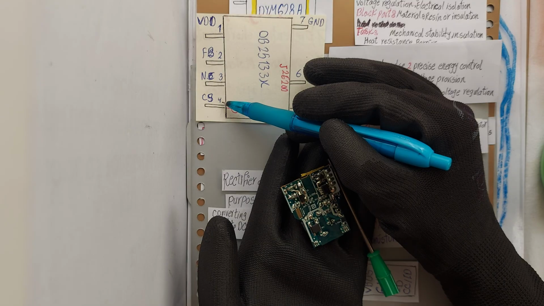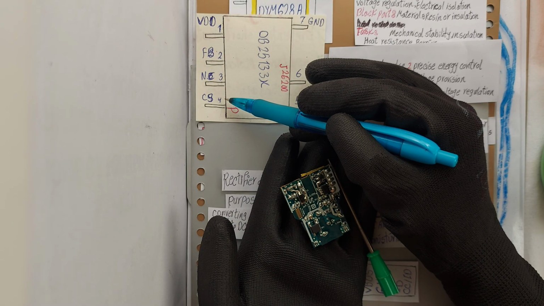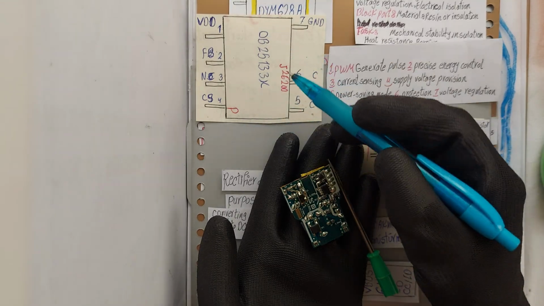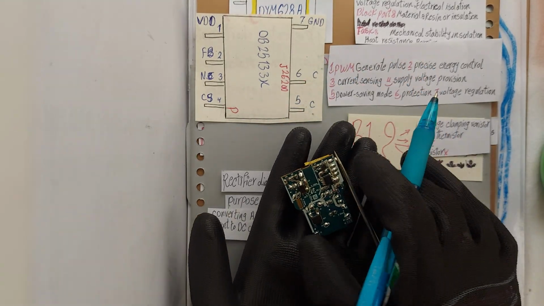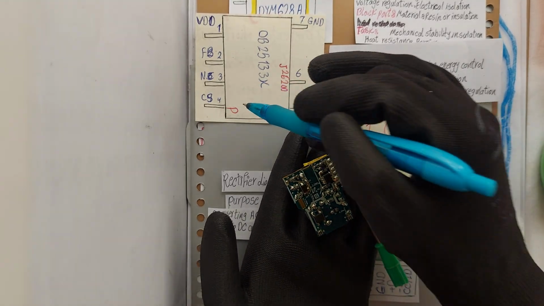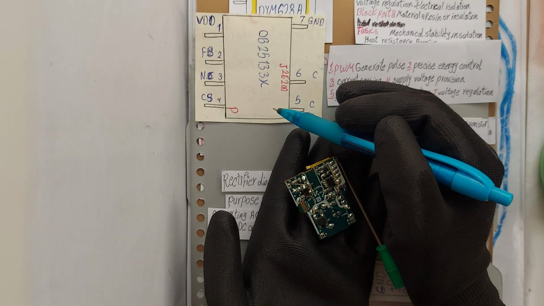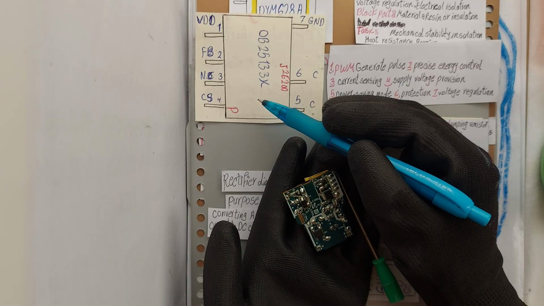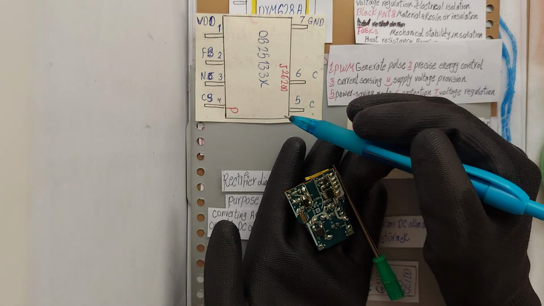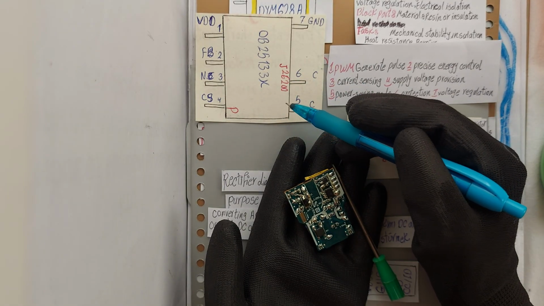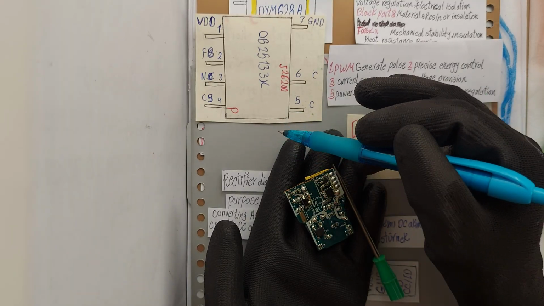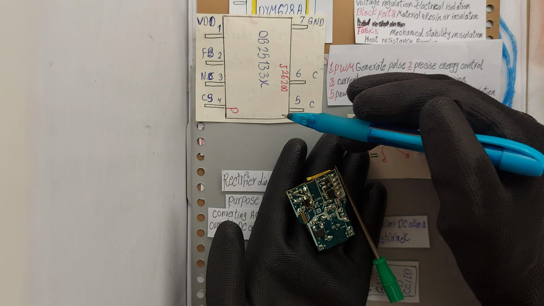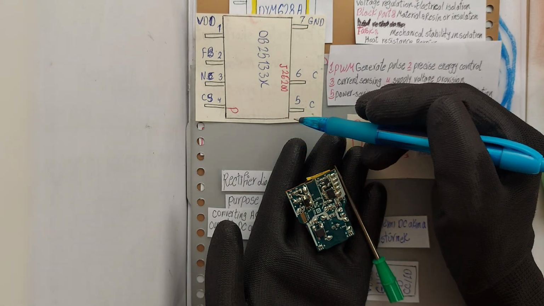Then we have the CS pin, current sense. The role is overcurrent protection. How does it work? A very small resistor, for example 0.5 ohm, is placed between the negative DC supply and the IC's ground. When the current flows through the transformer, it creates a voltage drop across the resistor. This voltage goes to the CS pin. If it exceeds a certain threshold, the IC immediately turns off the internal switch transistor to prevent circuit damage.